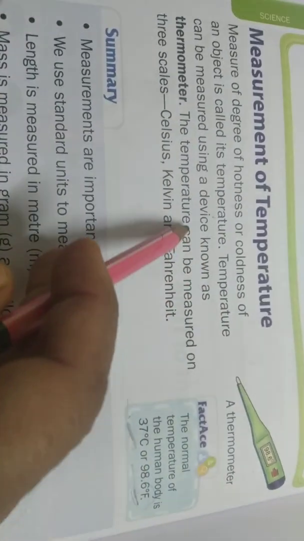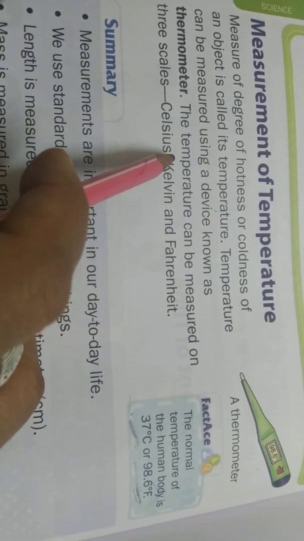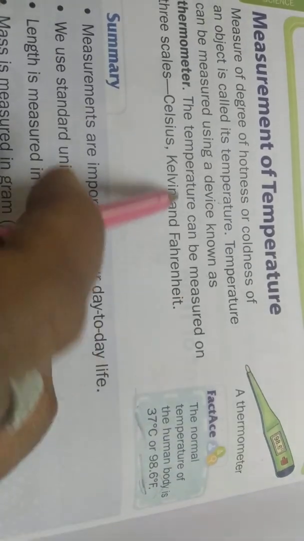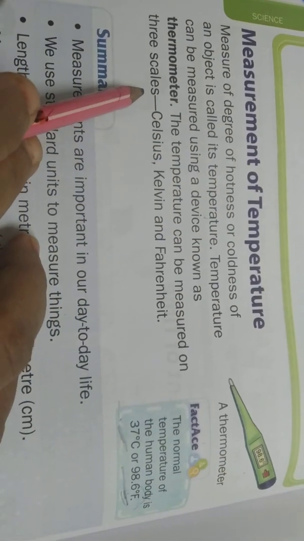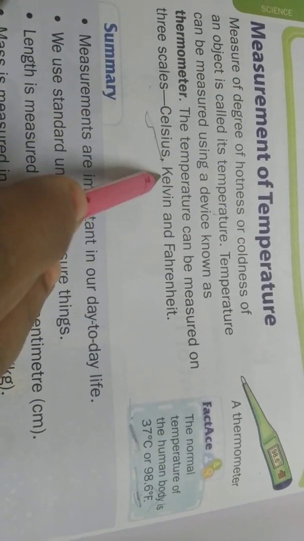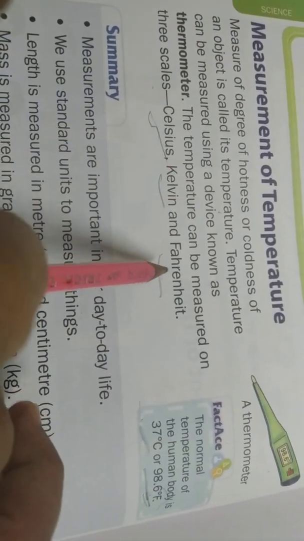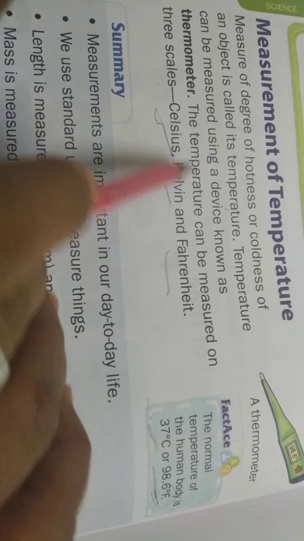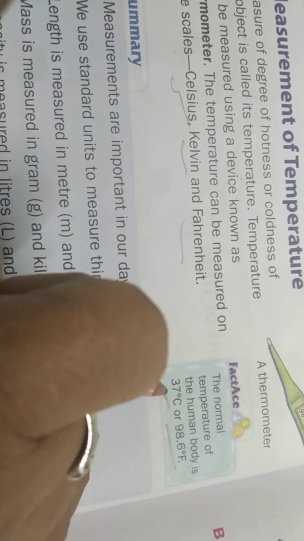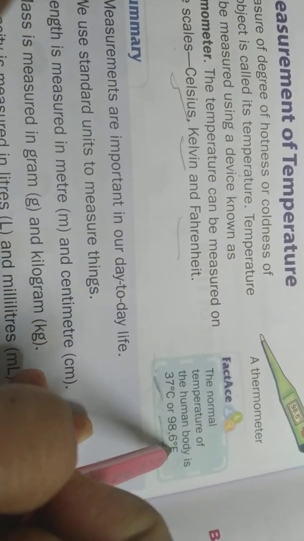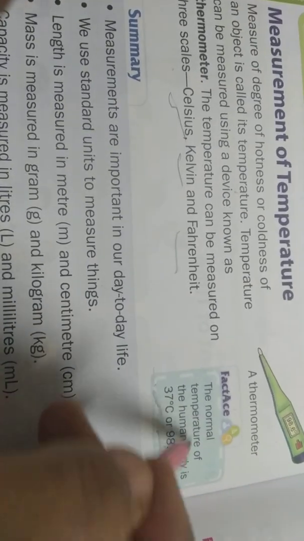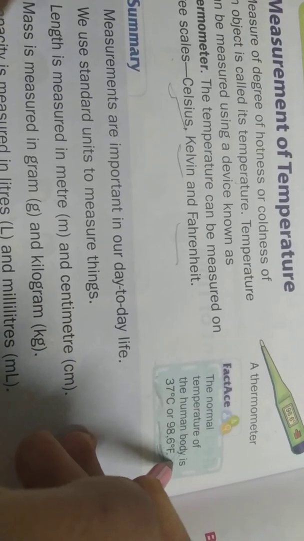Okay, so see here, Celsius also we can say. Temperature can be measured on three scales: Celsius, Kelvin, and Fahrenheit. So 37 degrees Celsius or 98.6 Fahrenheit. So we will mostly check in Fahrenheit only. Okay.